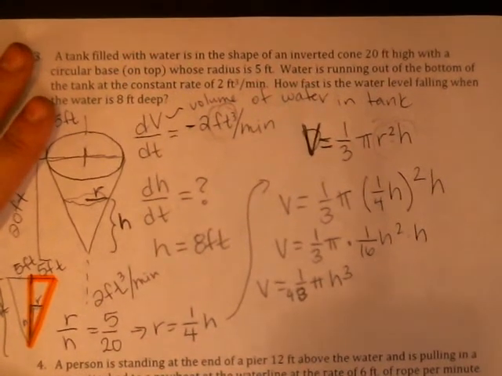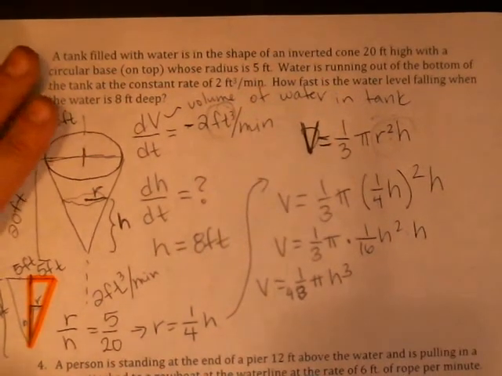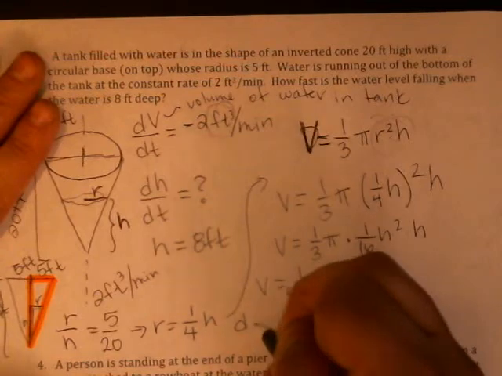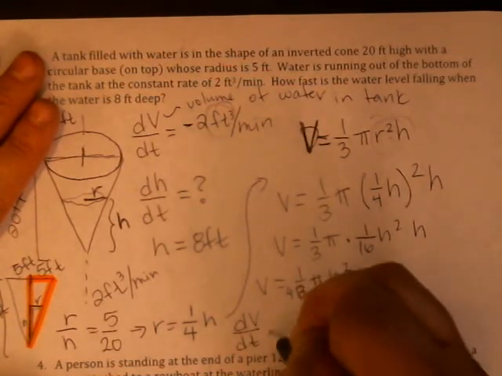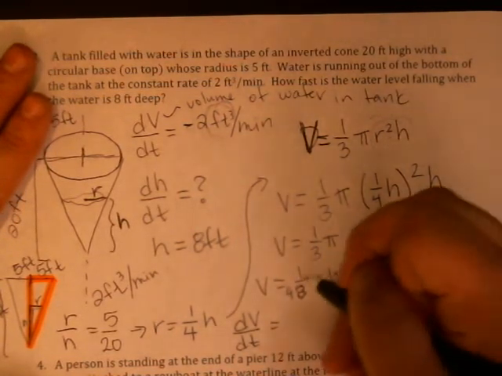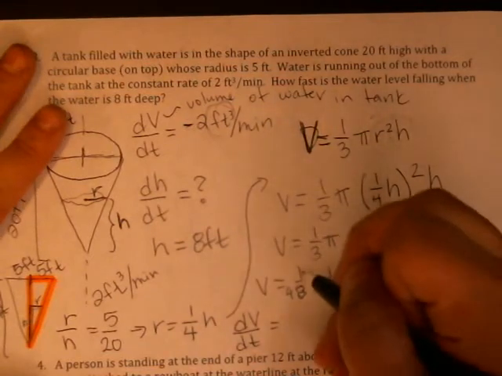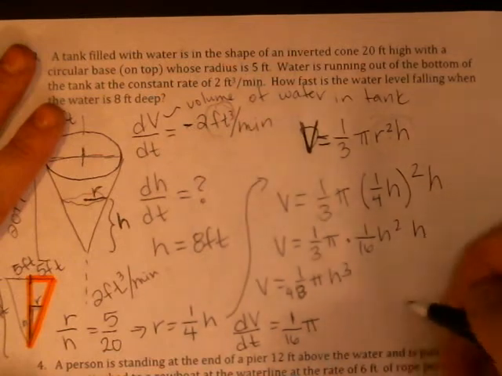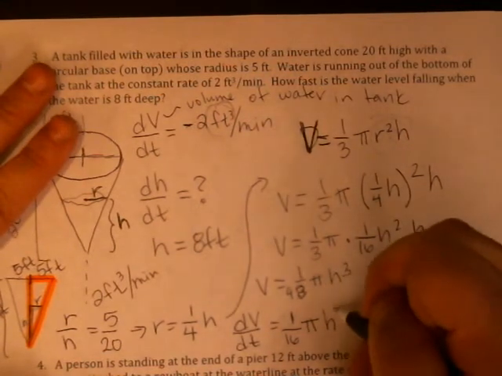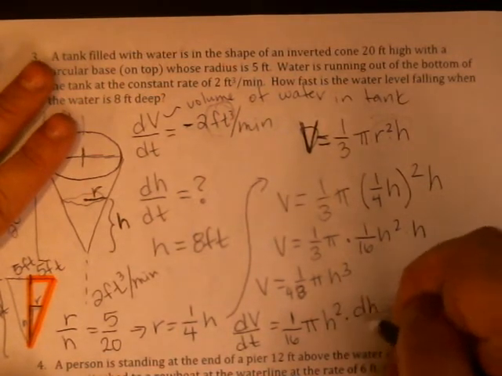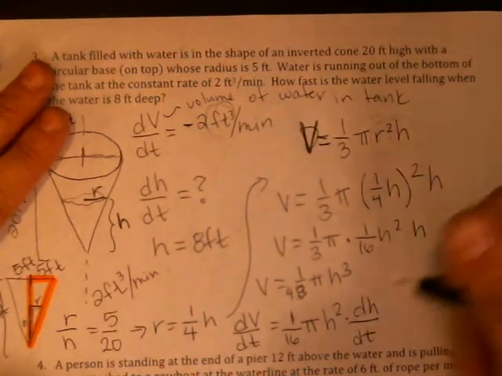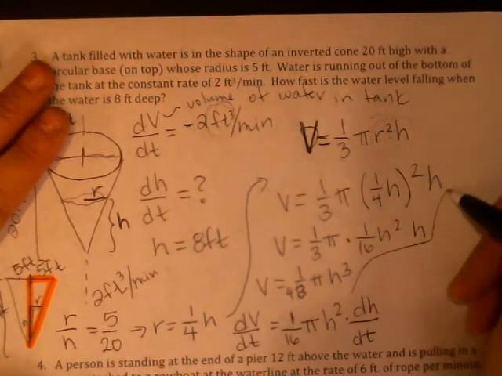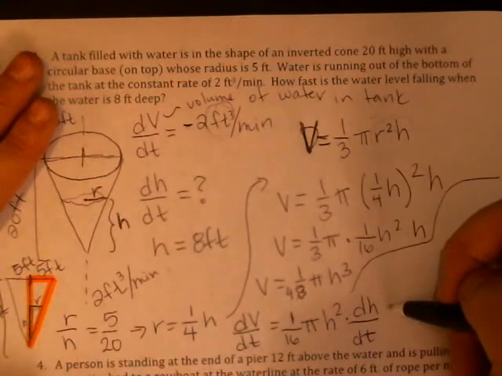And lucky for me, that's actually really easy to take the derivative of. So we're going to take the derivative of V with respect to t. The 3 is going to drop down in front. 3 over 48 is going to get me back to 1/16. The pi is just hanging out, coming along for the ride. I have an h squared, and I have a dh/dt chaining out of that.